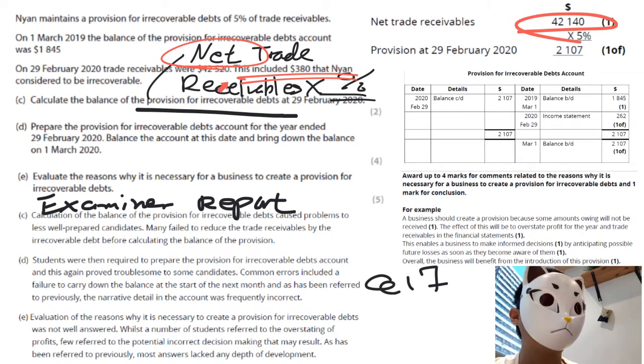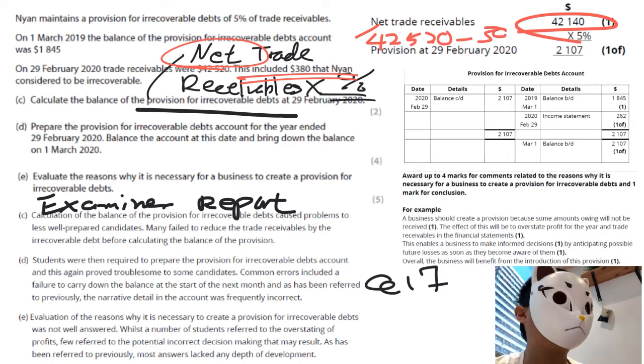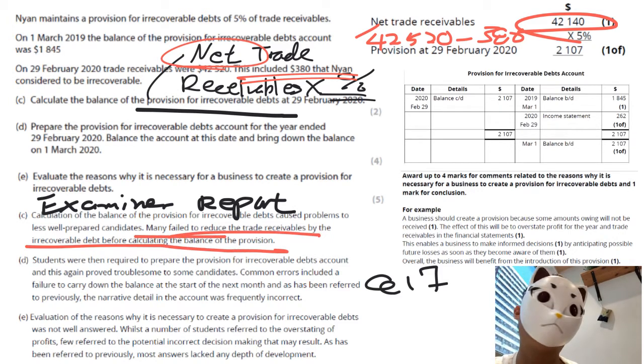It's not 42,140. It's not 42,520. So you have to do 42,520 minus the 380 to get the net trade receivable as stated in the exam report. A lot of candidates do not know it. If you do it wrongly, then this part B, you will do it wrong.